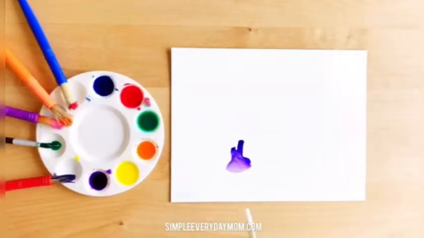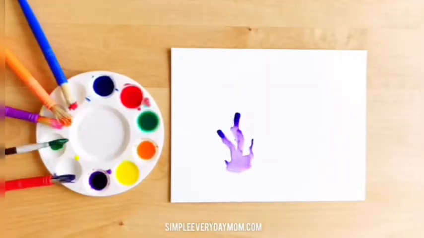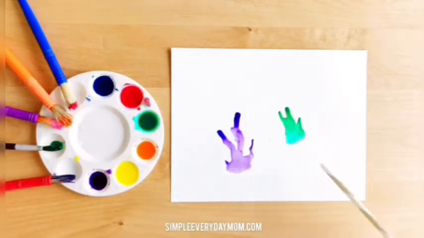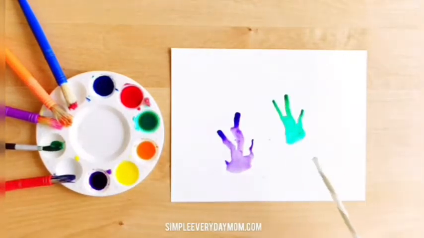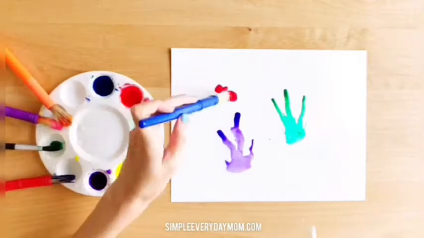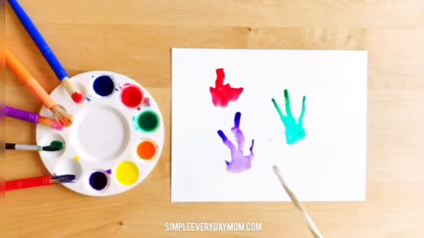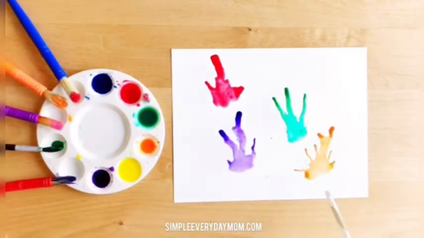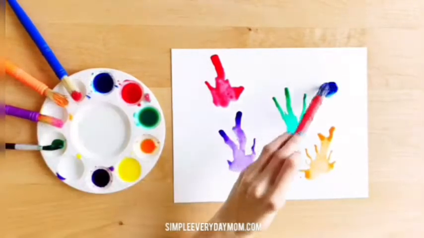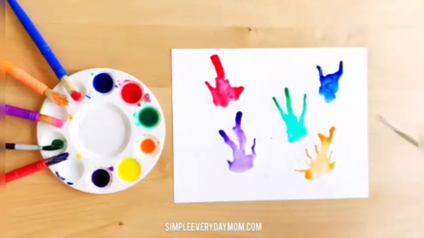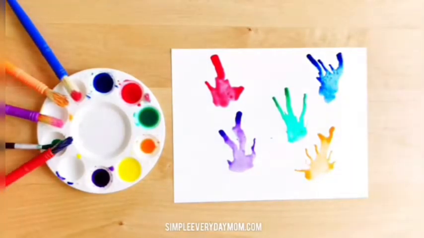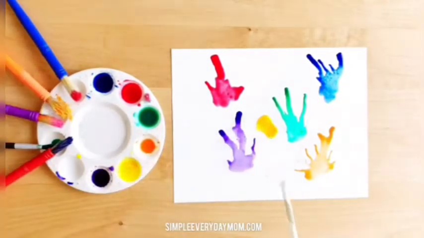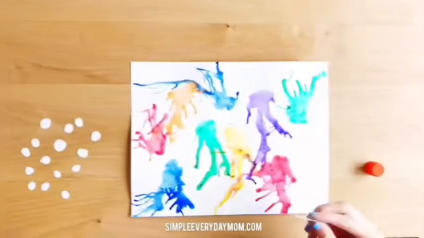Now this one is the blowing technique. So you need to use paint and water. After that, you also need to use a straw and a brush. After that, you also need to use a canvas or a piece of paper. So after you put the colors on the canvas or paper, you can blow the color.